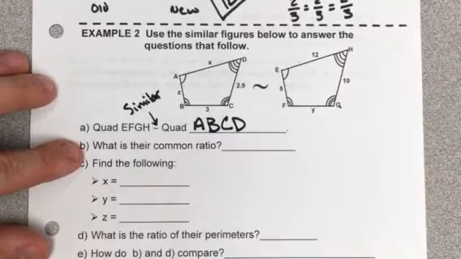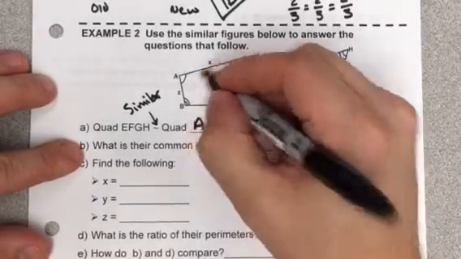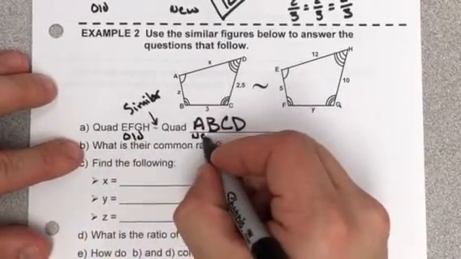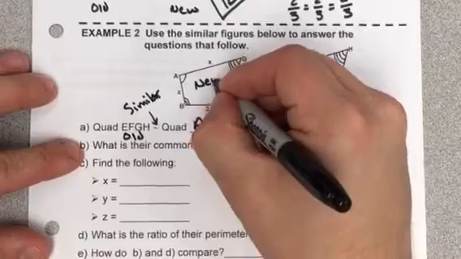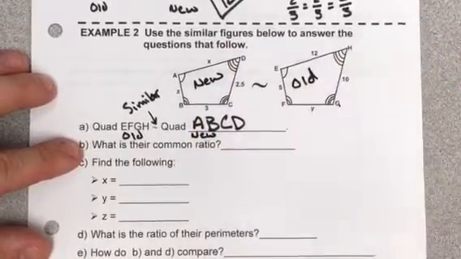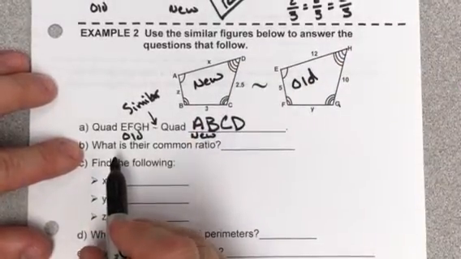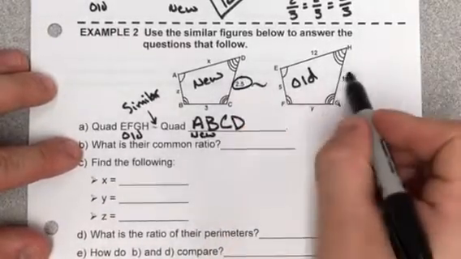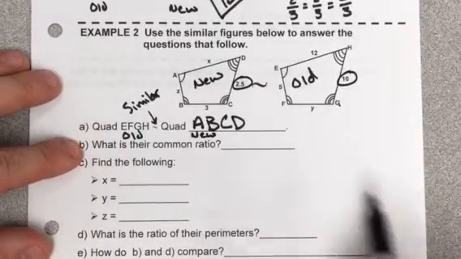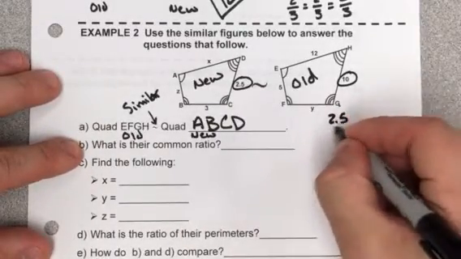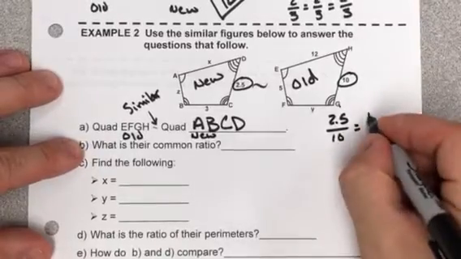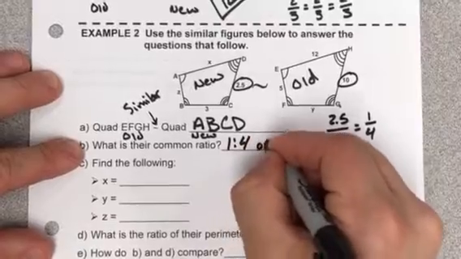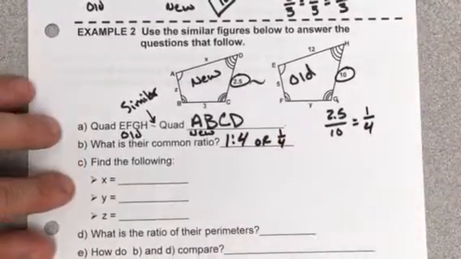Looking at part B, what is their common ratio? Again, talking old to new. That would make this one the new. That would make this one the old. What is their common ratio? New over old. I'm going to pick a side I know both pieces for. In this case, the two I know about are 2.5 and 10. The new goes on top, so I'd say 2.5 over 10, which is 1 over 4. Common ratio would be 1 to 4 or 1/4.